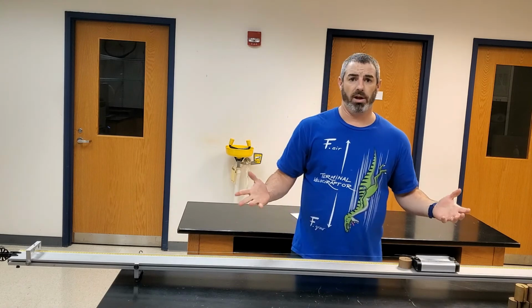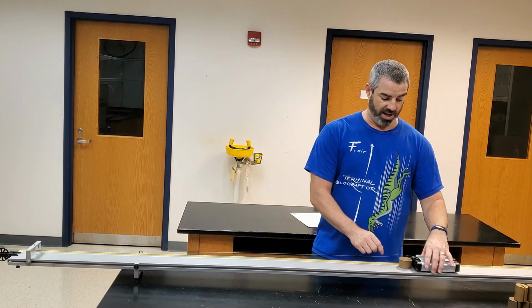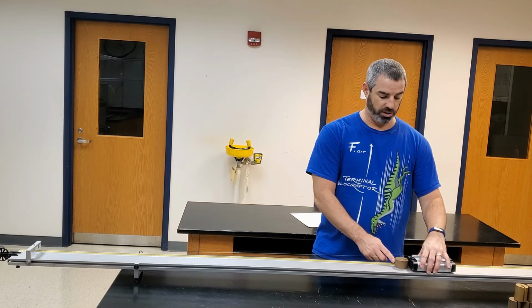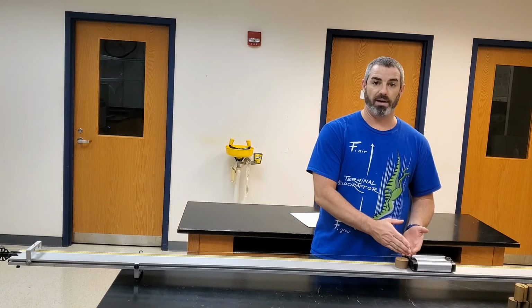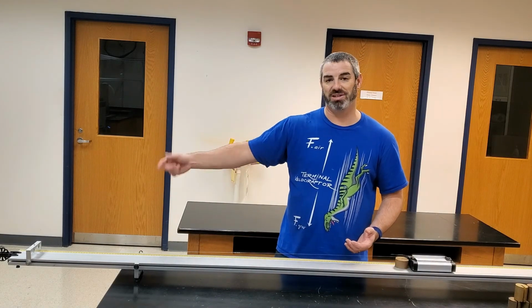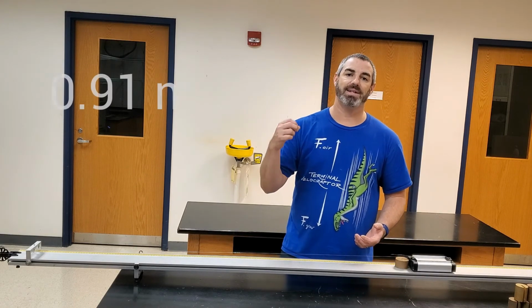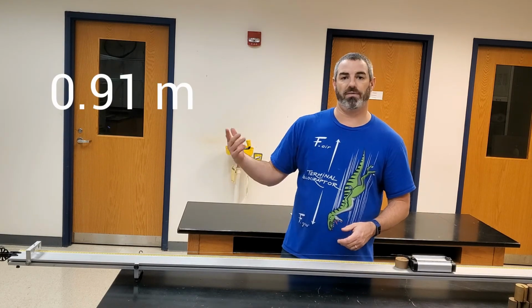All right, so for this data collection, we're going to do the low-tech version, where we don't have any of these fancy gadgets and sensors. What we need to know is that this cart is going to travel in the direction and accelerate until the mass hits the ground. What we need to know is that the mass is 0.91 meters above the ground.